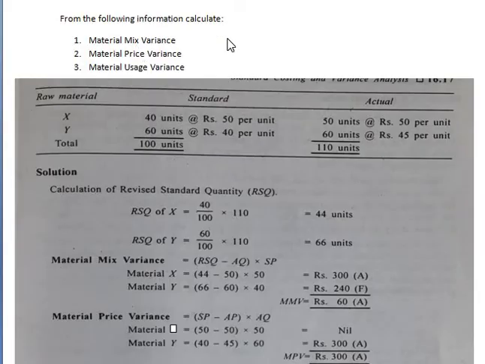It says from the following information, calculate material mix variance, material price variance, and material usage variance. You can see here there are two types of raw material, that is X and Y. The standard quantity of X is 40 units, the standard quantity of Y is 60 units, and the standard price for X is rupees 50 per unit, and the standard price for Y is rupees 40 per unit. The actual quantity for X is 50 units, for Y it is 60 units, and the actual price for X is rupees 50 per unit and for Y rupees 45 per unit. So the total standard material is 100 units, the total actual material is 110 units.